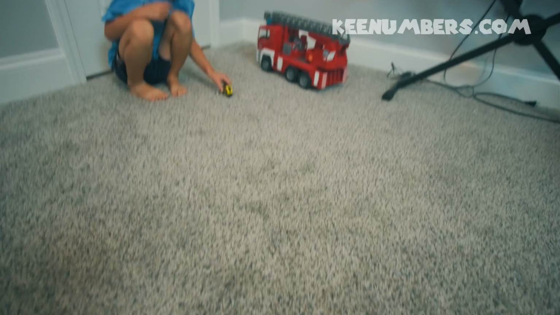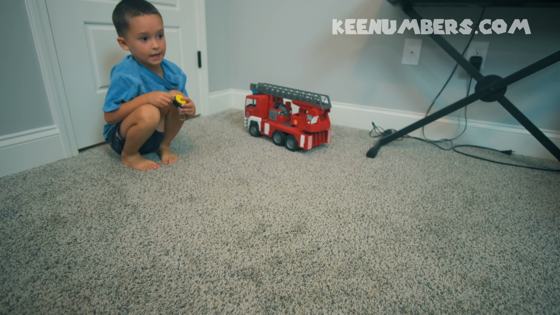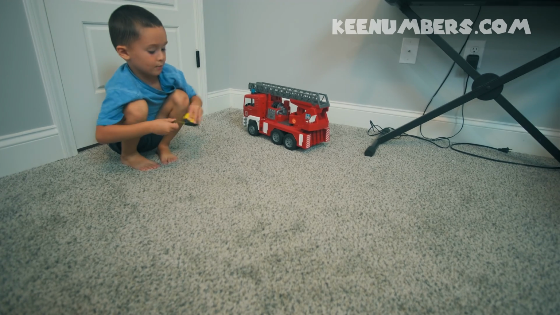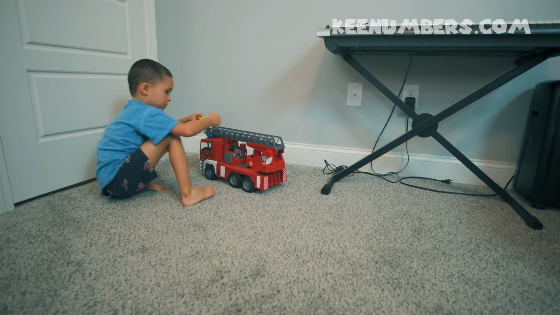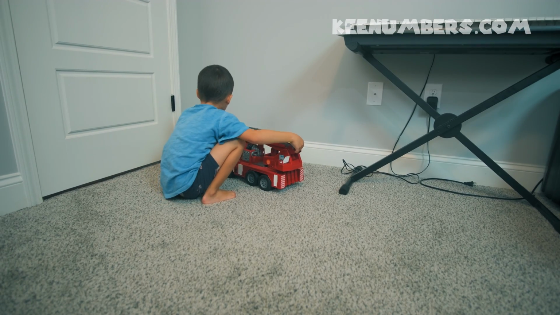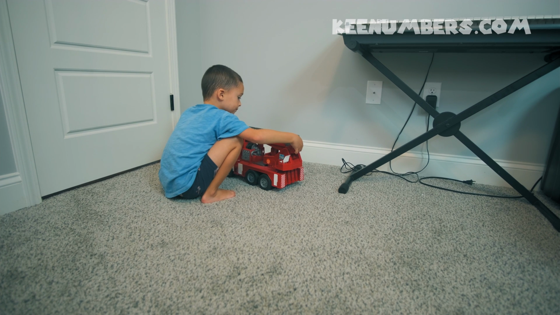When you're done using the tape measure, you just let it retract. And there you go. Okay, let's see how long the fire truck is first. Take your tape measure and extend it from one point to the other.